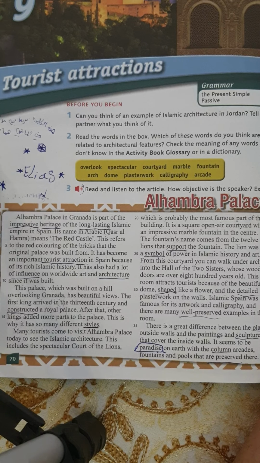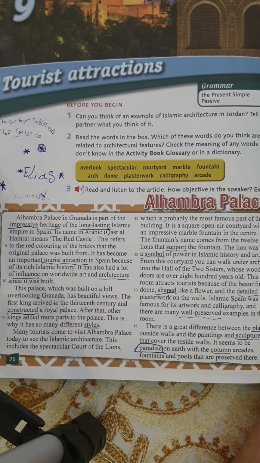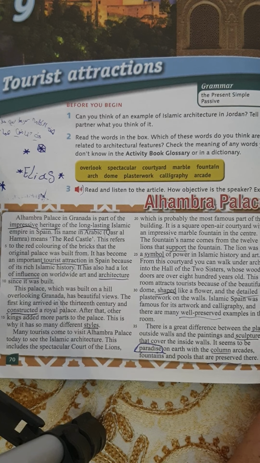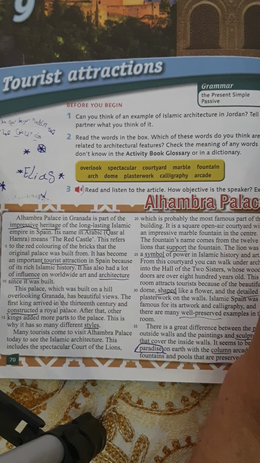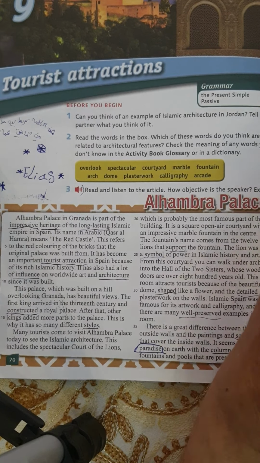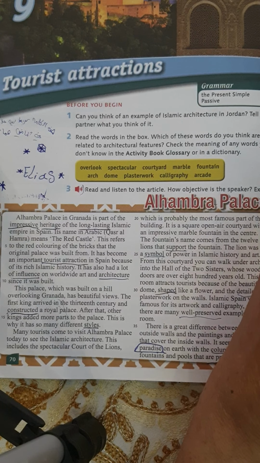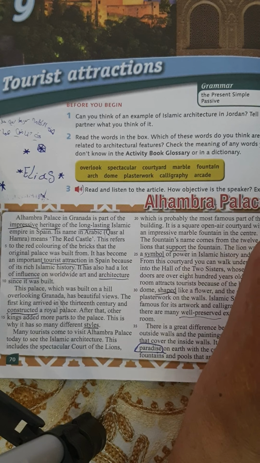إذا this is the story of Alhambra Palace, dear students. وبالتالي العنوان كان tourist attractions. Very nice and very wonderful building. A palace. It was built by the Muslim artists at that time. The country was called Al-Andalus, and the city is named Granada.